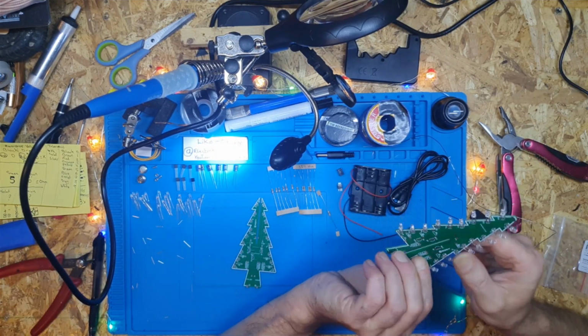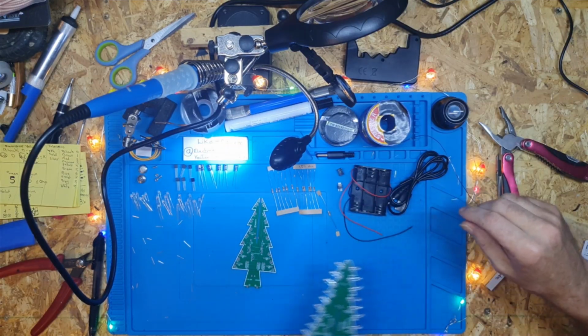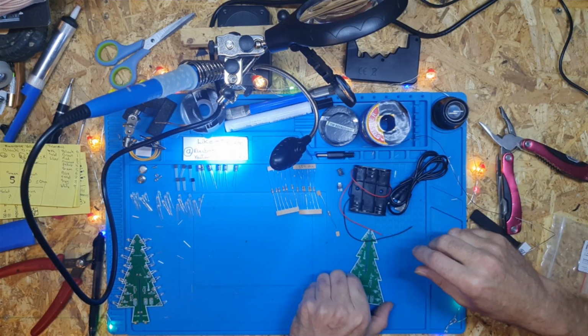There we go, there's one side, LEDs. Put that to the side. Next.